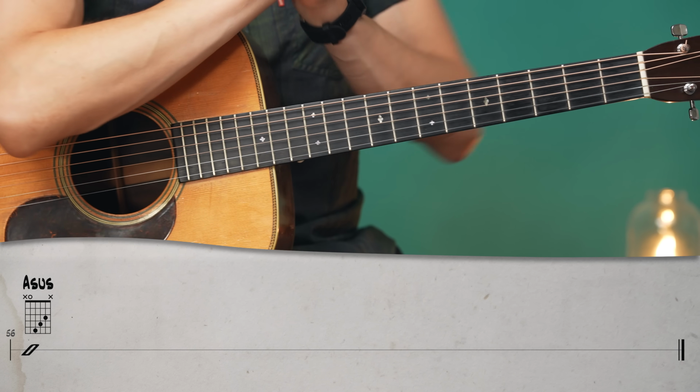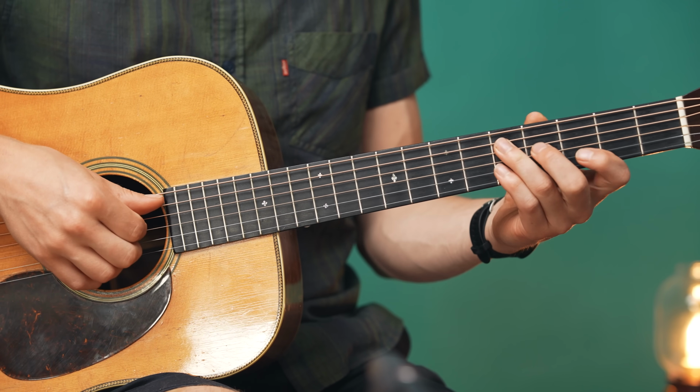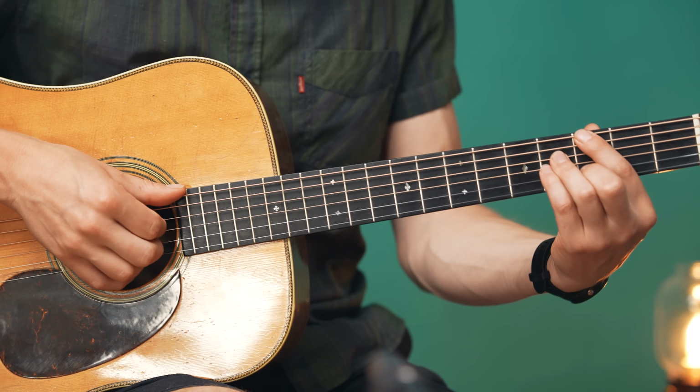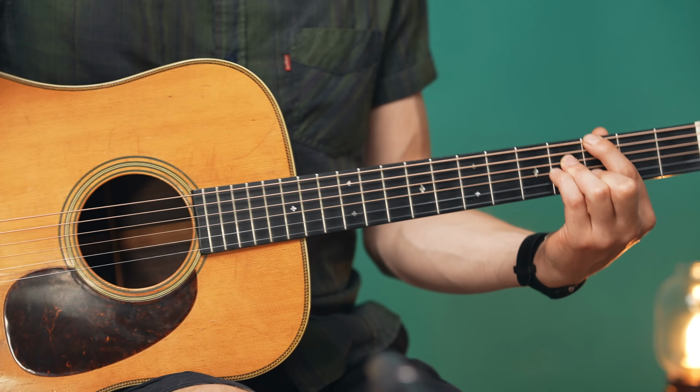Alright, so now it's time for a thought experiment. So we changed the A to an A minor. Because what if that A minor is actually the 2 of a 2-5-1? What would be the key then? Well, G major, A minor 7, D7, G major 7. And that's exactly what happens the second time round. It's so awesome. So have a listen.